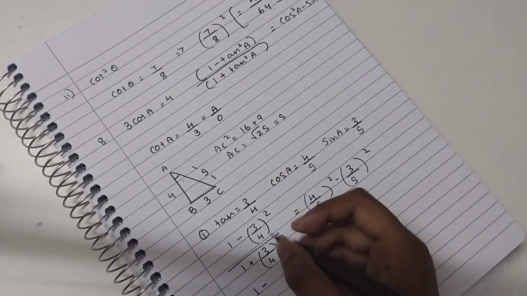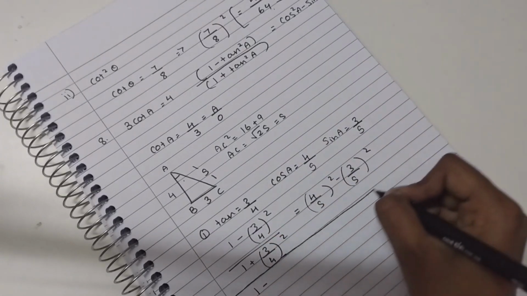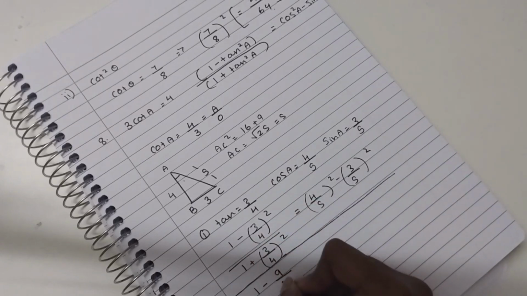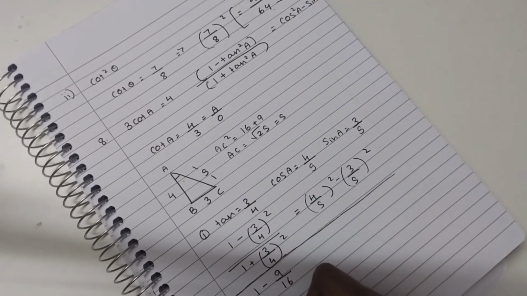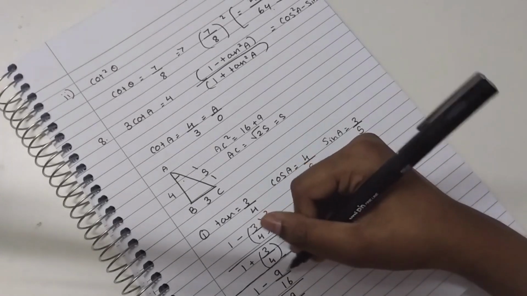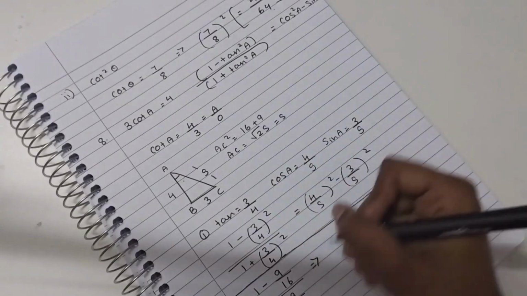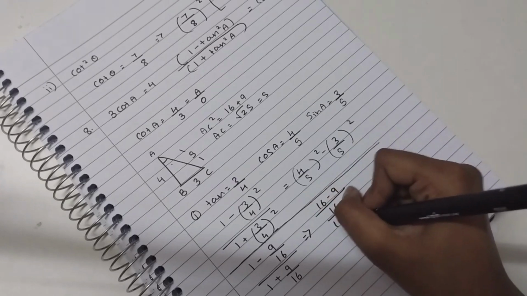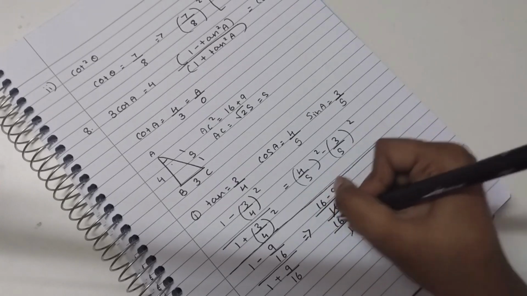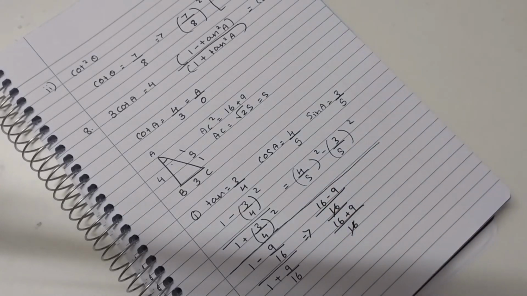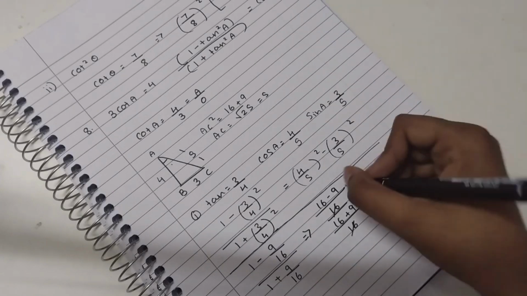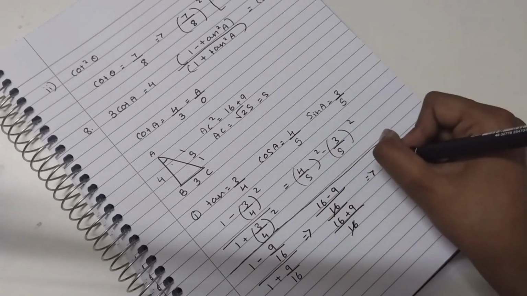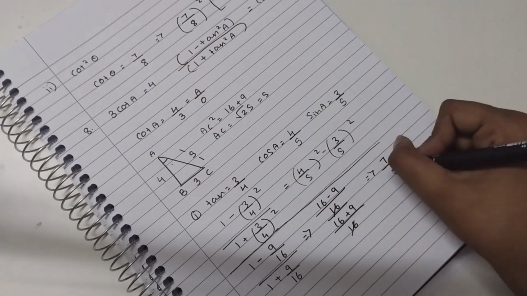So when we simplify this, we will get 1 minus 9 by 16, over 1 plus 9 by 16. And we're going to make sure that they both have the same common denominator. So we can write this as (16 minus 9) by 16 and (16 plus 9) by 16, where 16 and 16 will get cancelled. So you will be left with 7, 16 minus 9, which is equal to 7, and 16 plus 9, which is equal to 25.